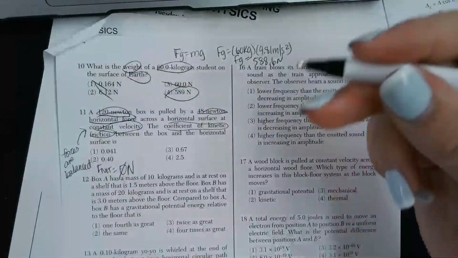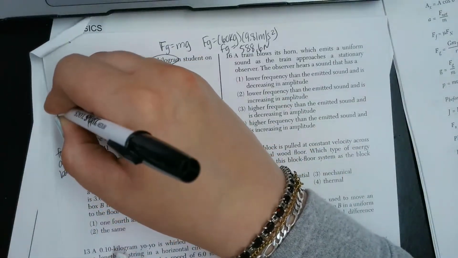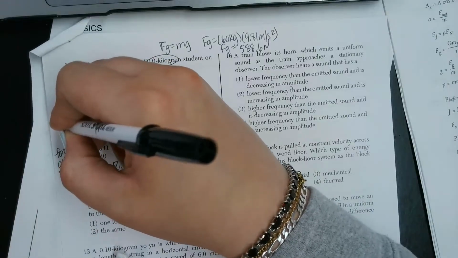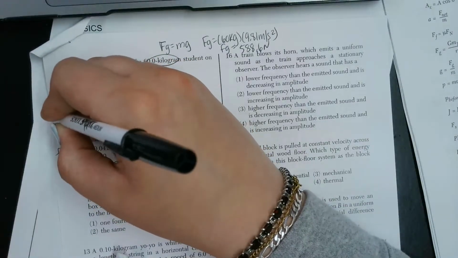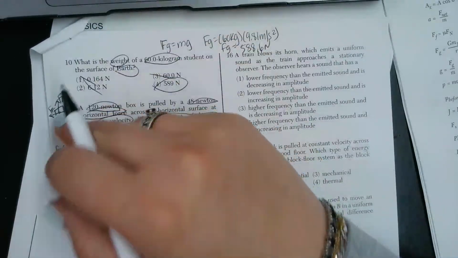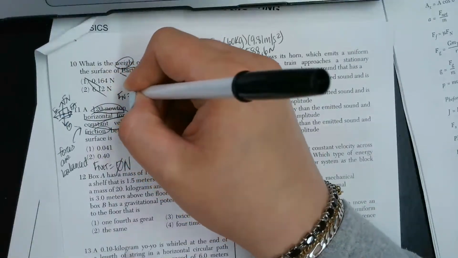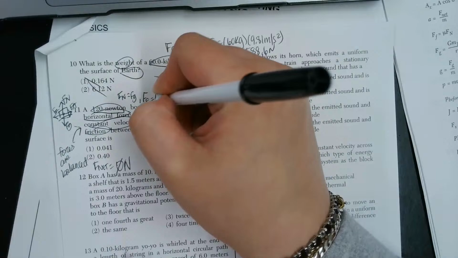If we drew a little free body diagram over here, Fn pushes up, Fg pushes down, Fa, and Ff. That means the forces are equal to each other in the sense of who's going horizontal and who's going vertical. So Fn equals Fg, Ff equals Fa.